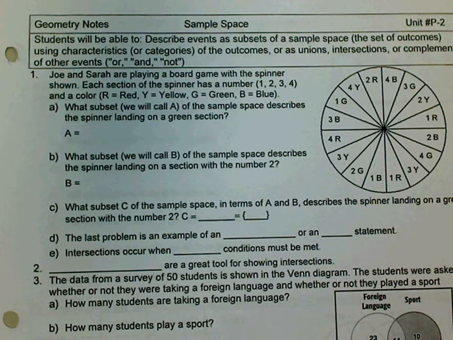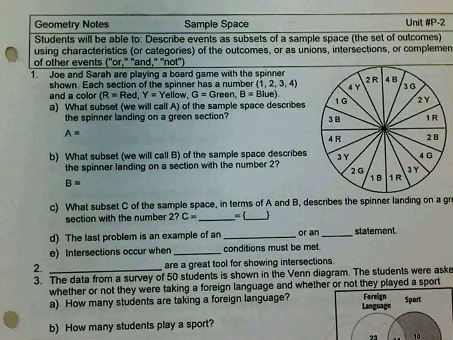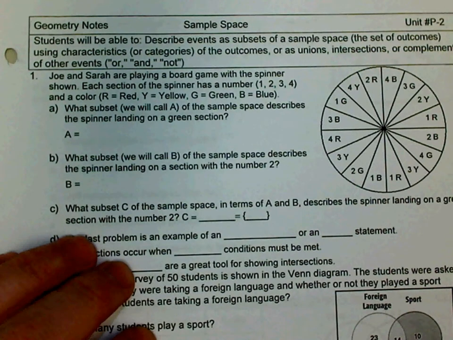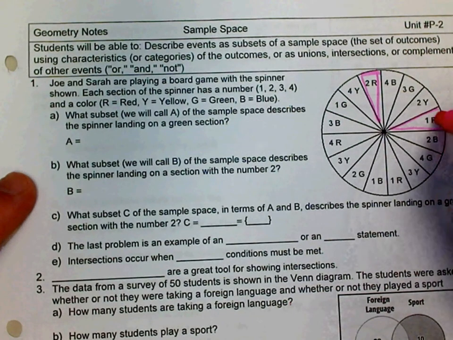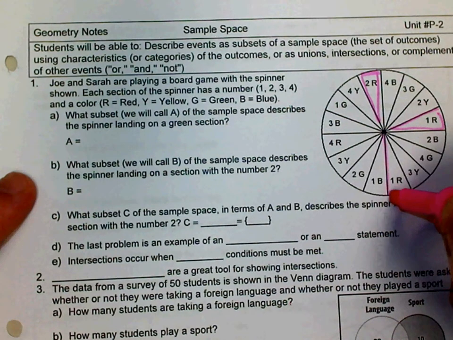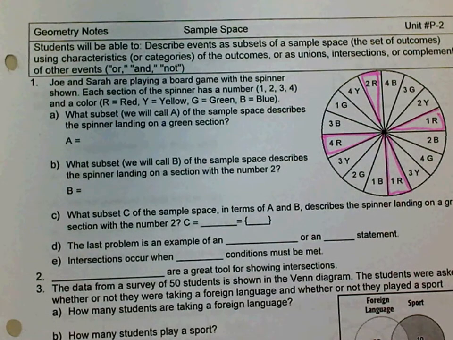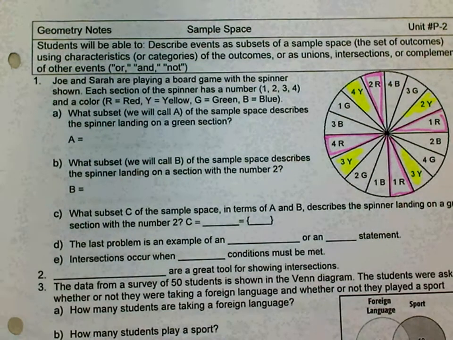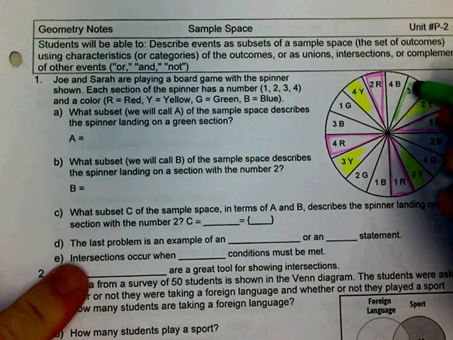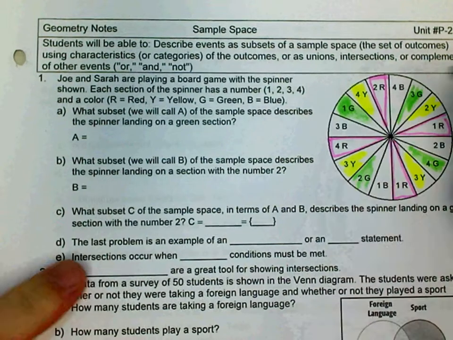On our spinner, you'll see that there are a set of numbers, 1, 2, 3, 4, spread out along there. Also on the spinner, the sections are colored. There are a certain set of these that are red, and all of those are indicated by the R after each one of the numbers. Each one of these are considered red. You'll see that there are a set of yellows with all of the Y's, and a set of green with the G's, and a set of blues that are left on there.